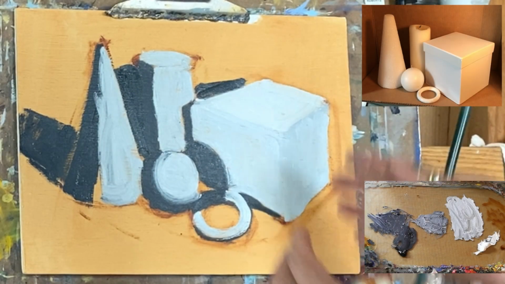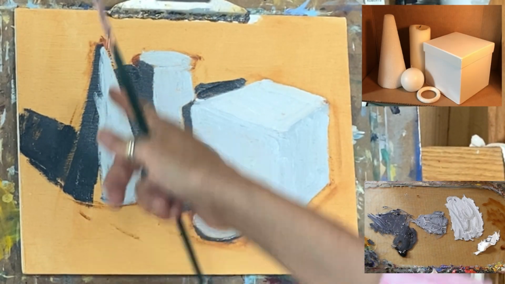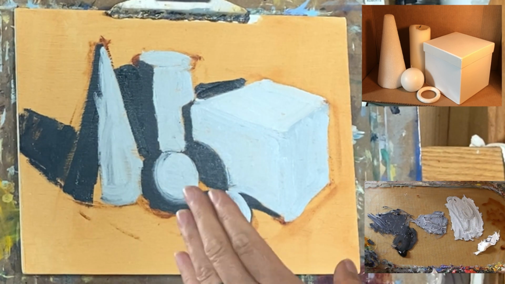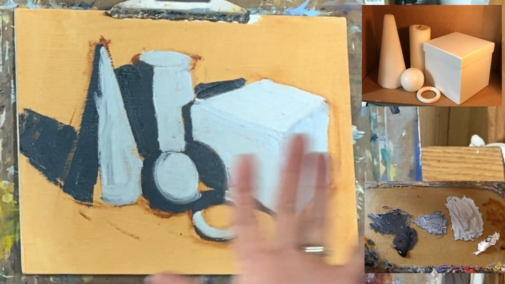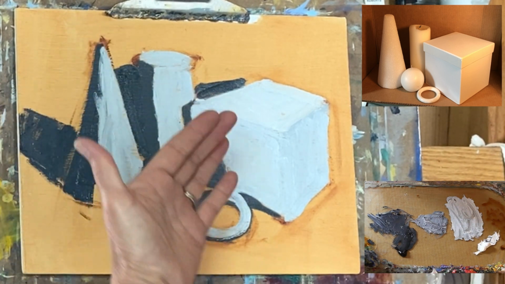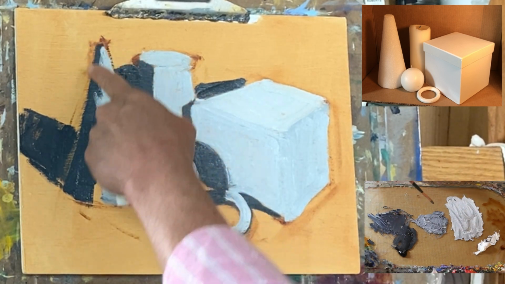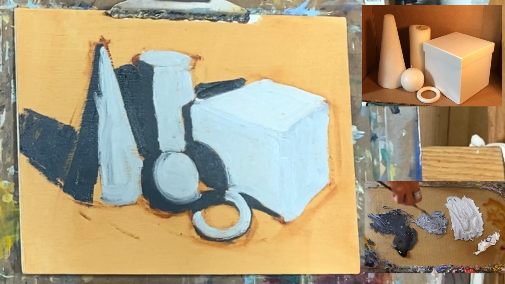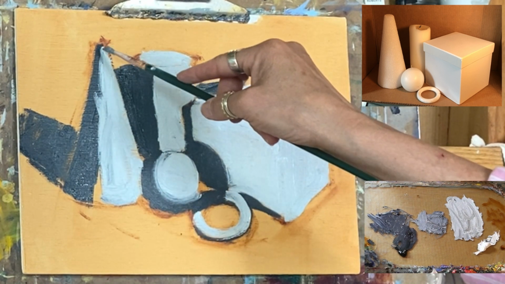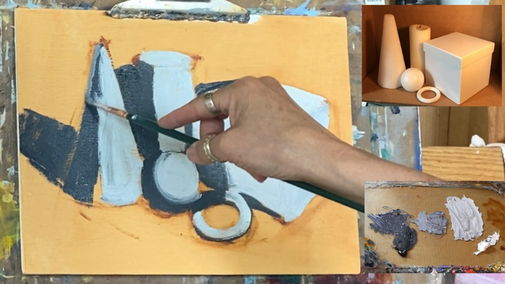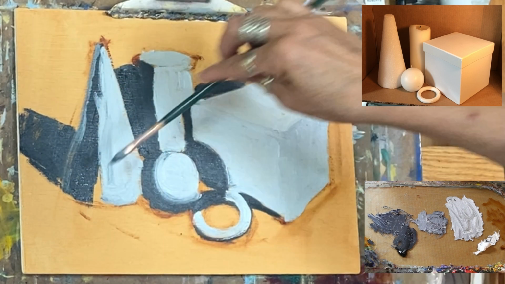Okay, so we have what's in light, what's in shadow. We're gonna go into this cone. The cone continues in space. It continues around the corner. So I have this very dark color in my shadow area. I'm gonna go into my next one down where it's slightly lighter, and I'm gonna just hit the edge.